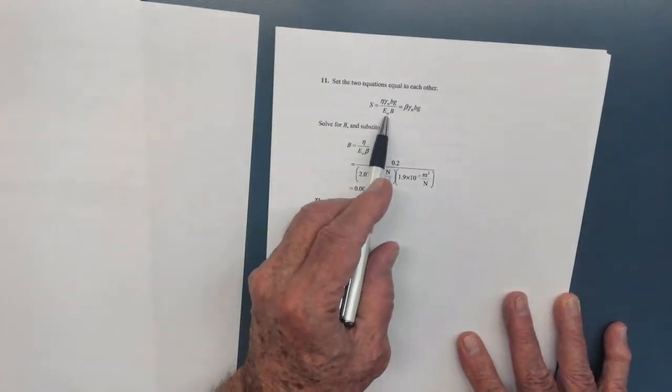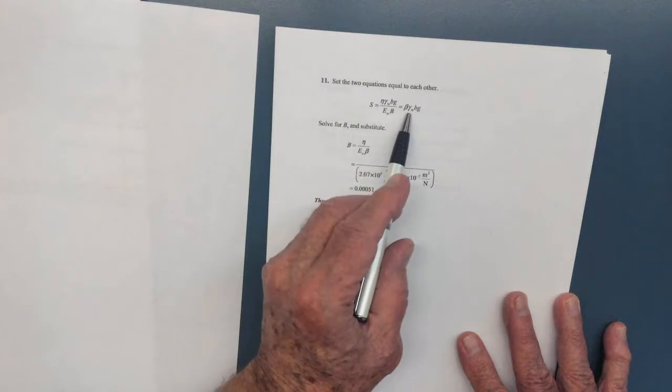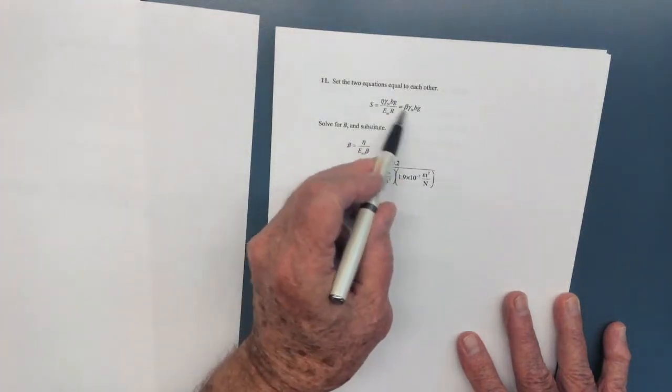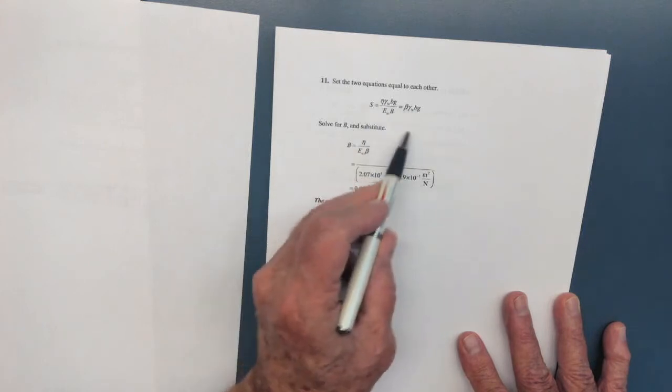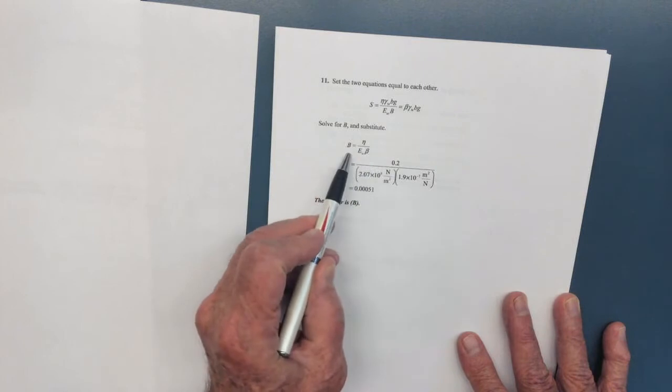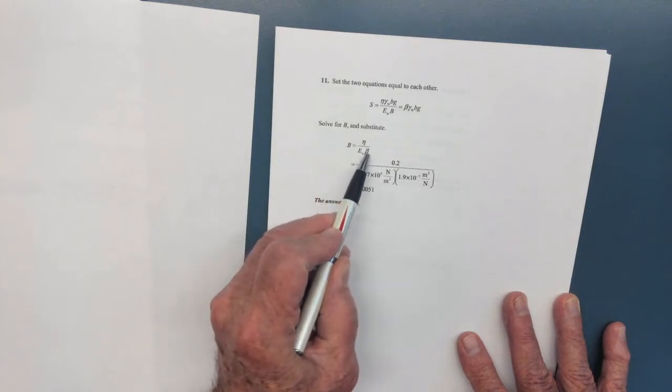And a lot of things go out. You don't need gamma W, and they don't give you gamma W, the weight of water, because it's going to go out. And so anyway, a whole bunch of things cross out. You can look at it, and the only thing you're left with is this B. I'm solving for B, and I only have 3 terms here. And they're all given to you.